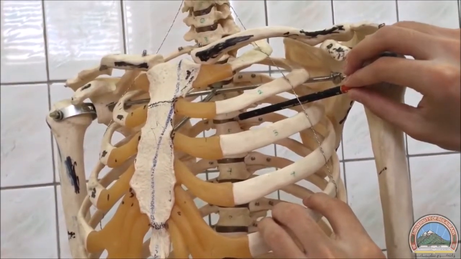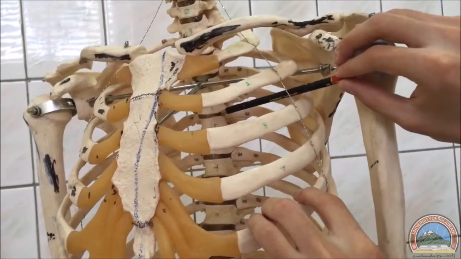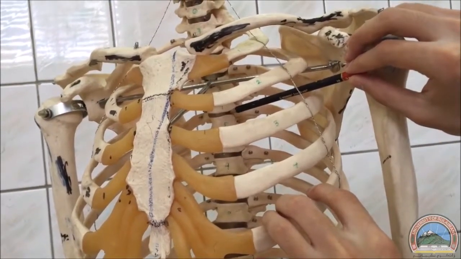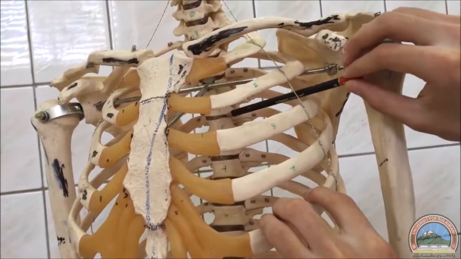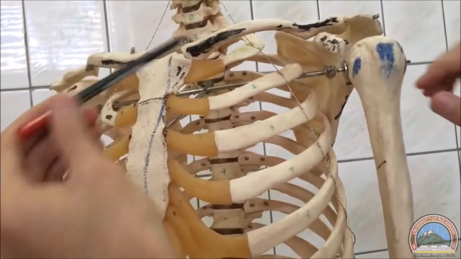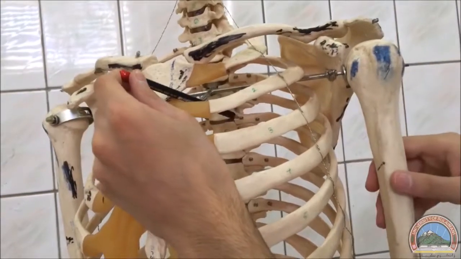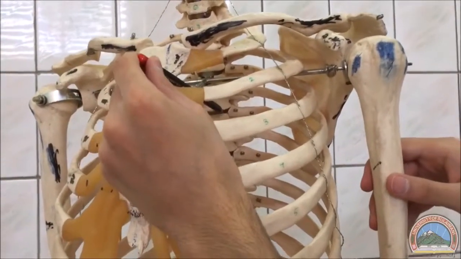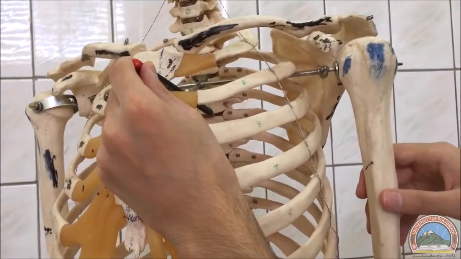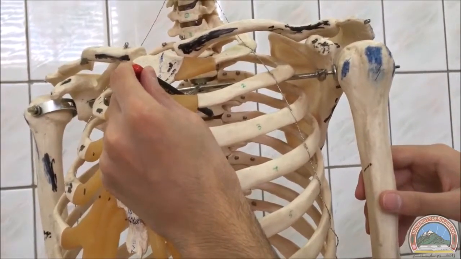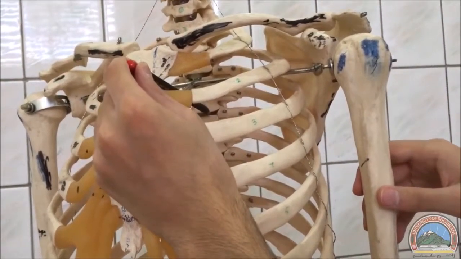In between is the intervertebral disc. So the sternal angle is at the level of the intervertebral disc between the fourth and fifth thoracic vertebrae.